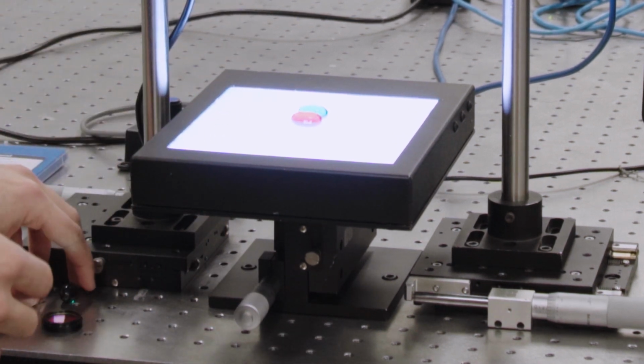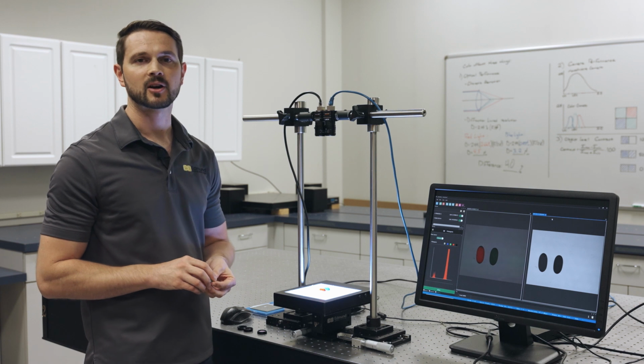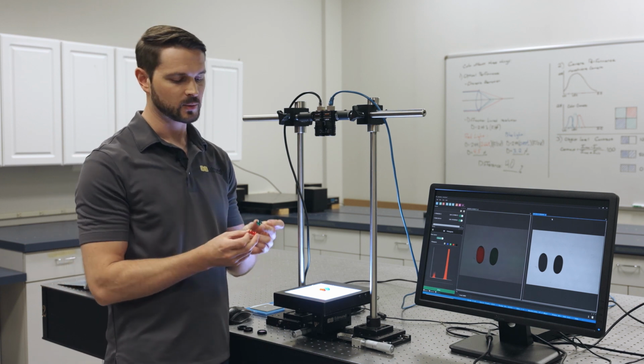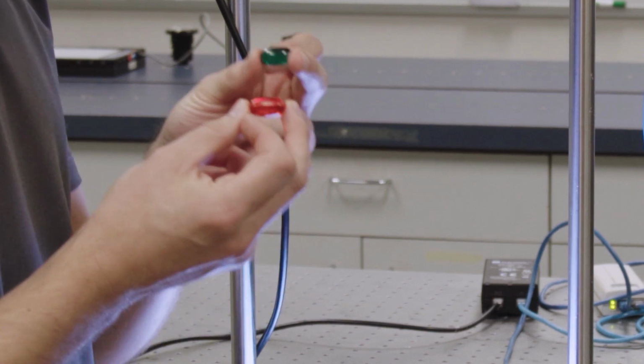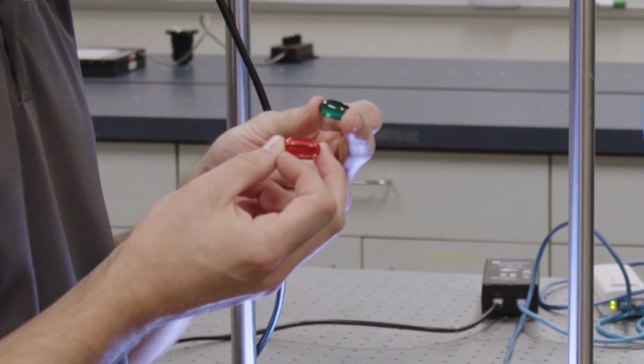The first thing that we want to take a look at is how we can manipulate our object level contrast. And what we're going to do for that is we're going to look at a couple different liquid gel capsules. You may be familiar with these. These are cold medicine, one that you'd take in the morning and one that you'd take at night.